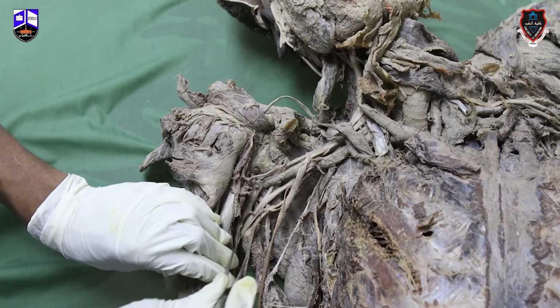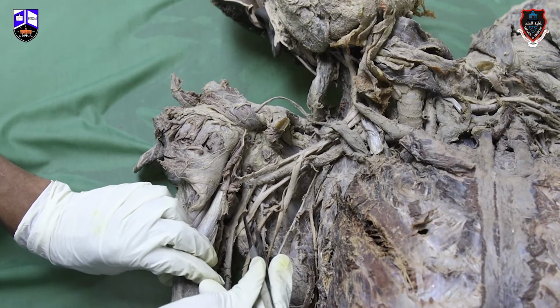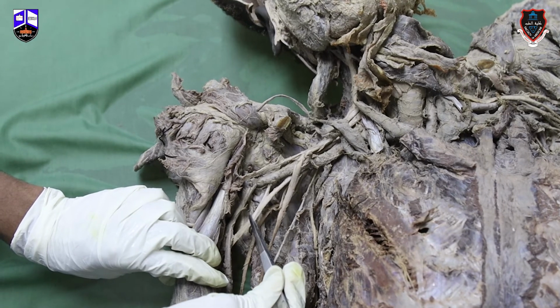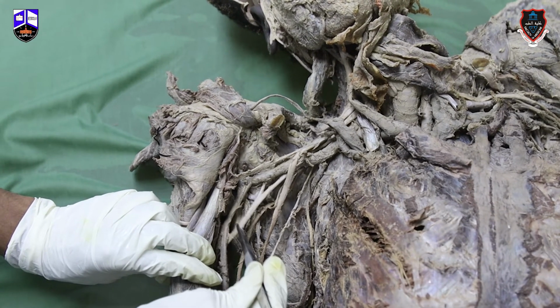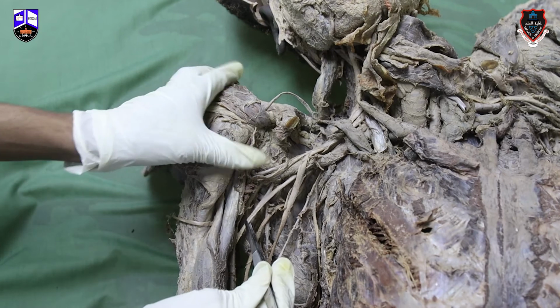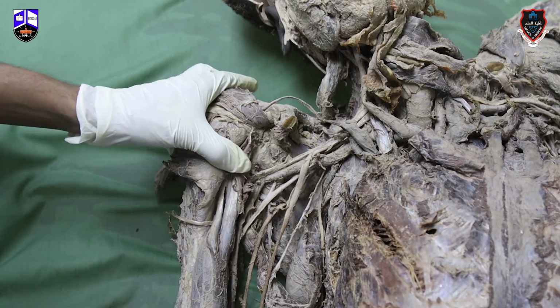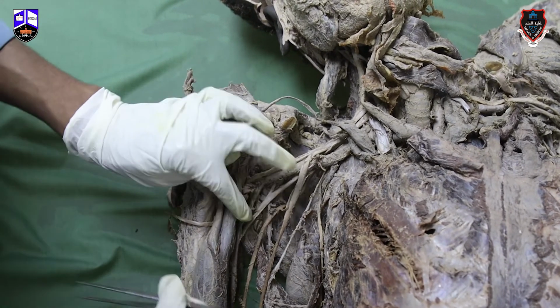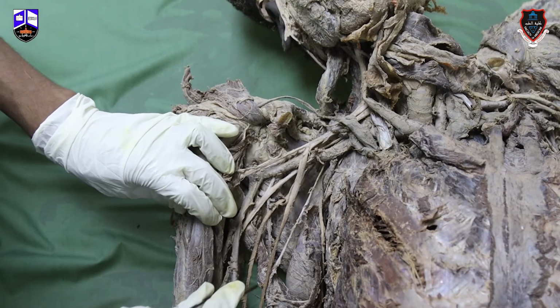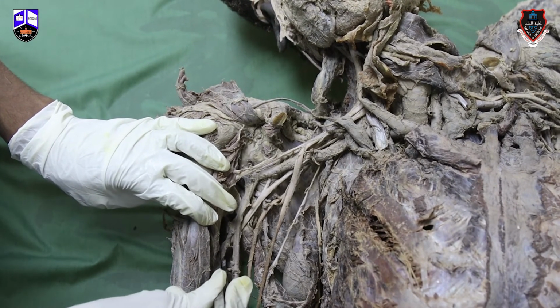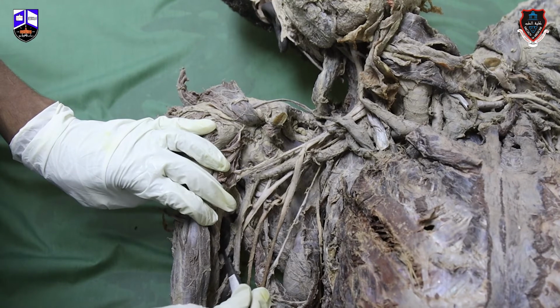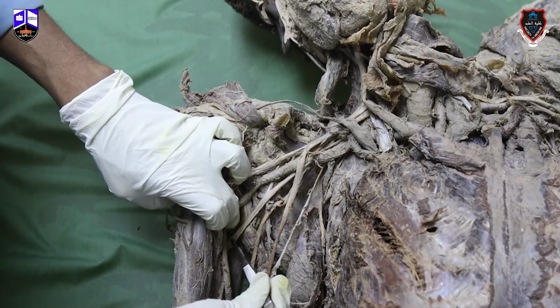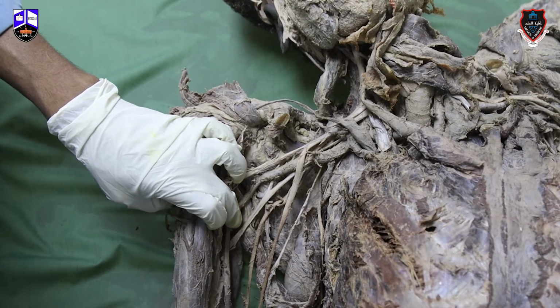The last branch and the biggest, which is the continuation of the posterior cord, is the radial nerve. The radial nerve carries nerve roots from all the brachial plexus and goes into the triangular space with the profunda brachii vessel. So this is the radial nerve.